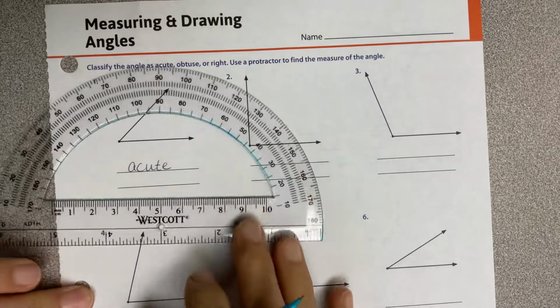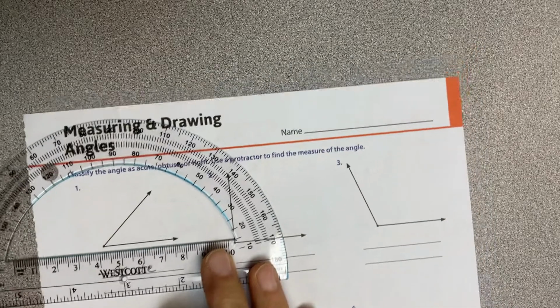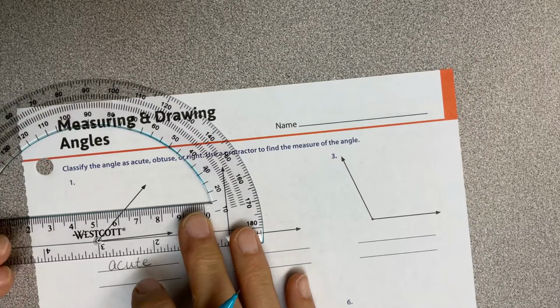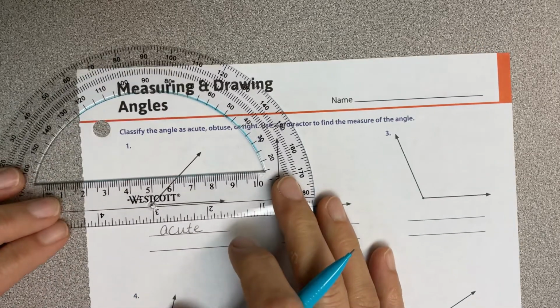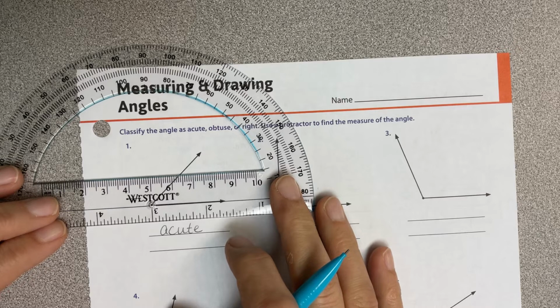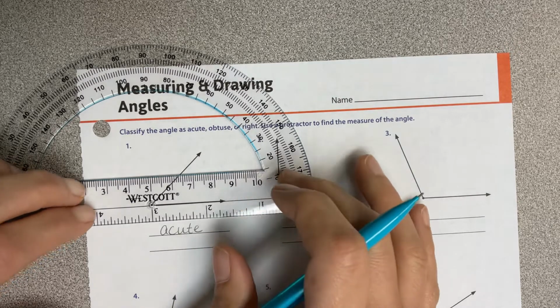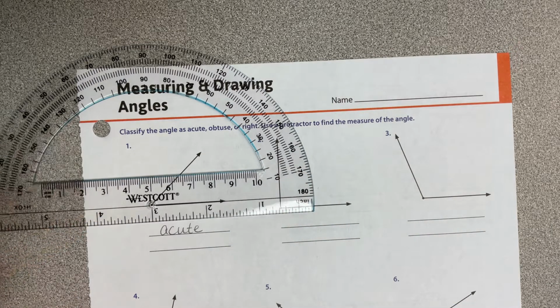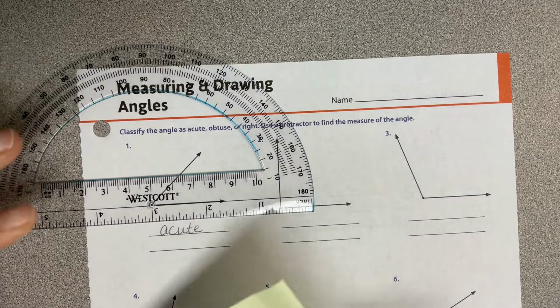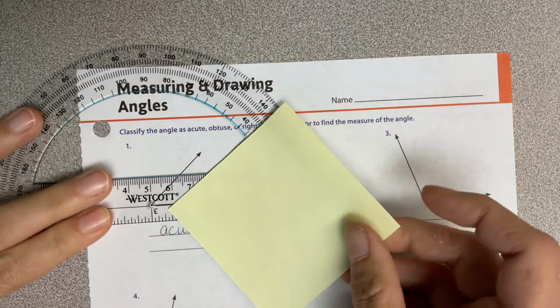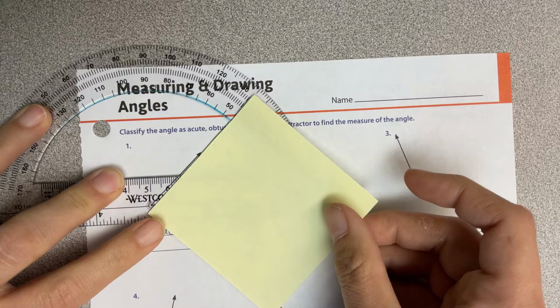Now we're going to measure just like we did yesterday when we measured our angles. We're going to put this in the little circle in the hole, and then we're going to line up that bottom one. Again, you may get a piece of paper or a sticky note or something. A note card actually is super helpful in these cases to help you to see where this line is going to line up. I'm going to do it with a sticky note today. Hopefully it doesn't stick to everything.